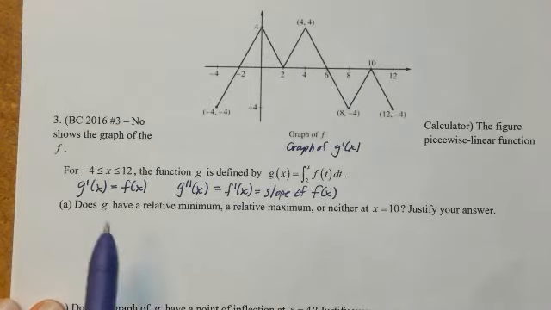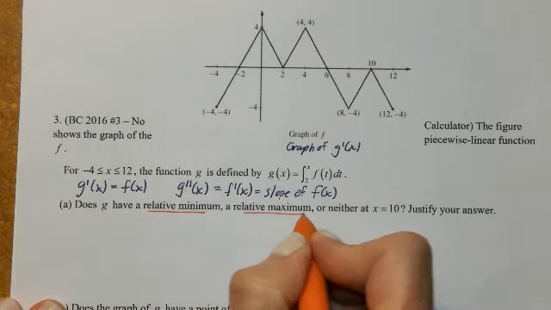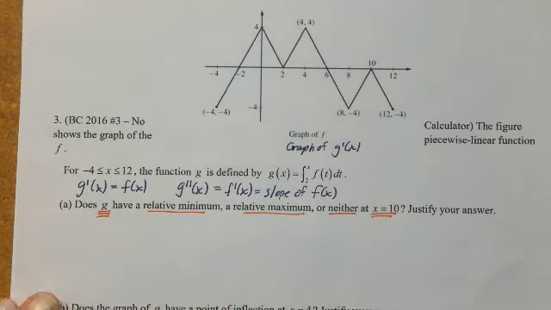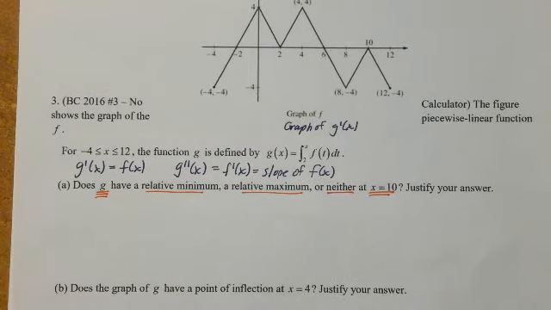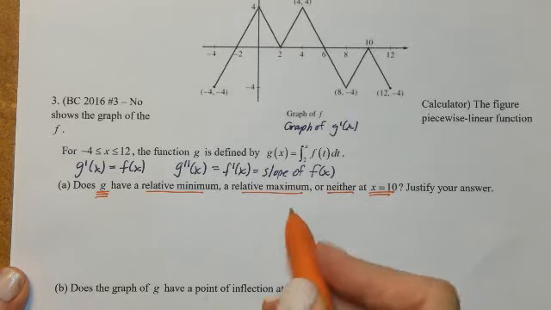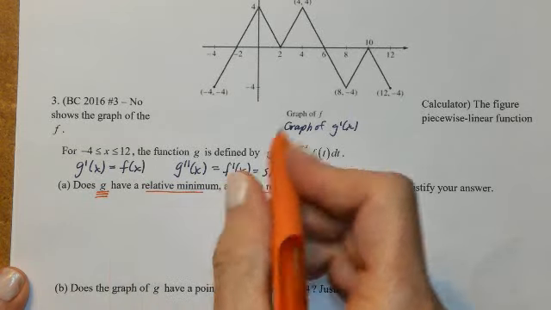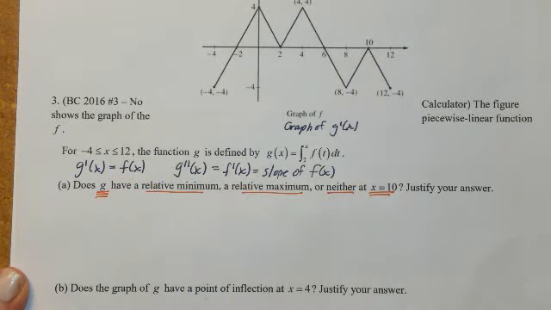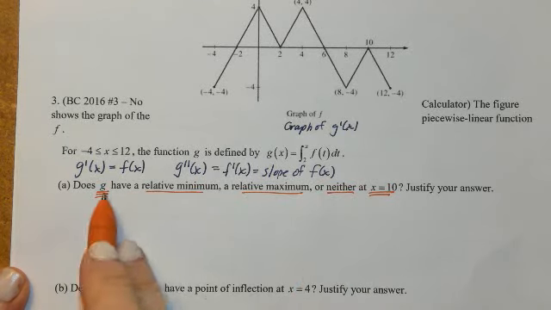All right, part A. Does g have a relative min, relative max, or neither at x equals 10? Well, since we have direct information about g prime, I'm just going to be using the first derivative test here. You could also use the second derivative test here, right?